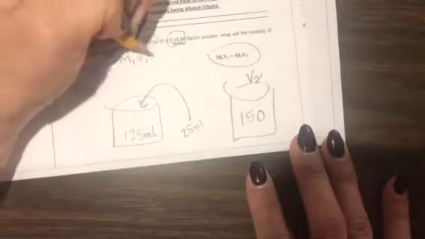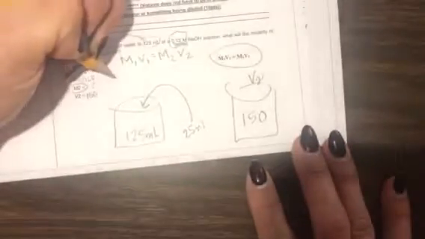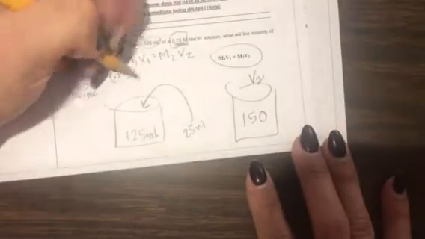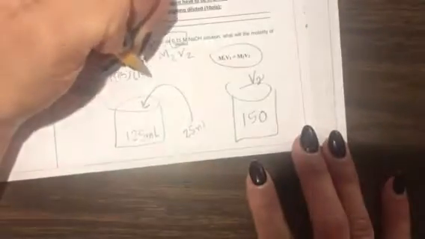So if we added water to it, do we think that the molarity is going to be higher than 0.15 or lower? Do you think it'll be stronger or weaker? We added water to it. It should be weaker. So let's plug it in. M1, we said we got 0.15. V1, 125. M2, we don't know. V2, 150.